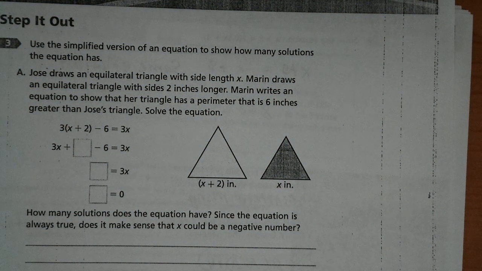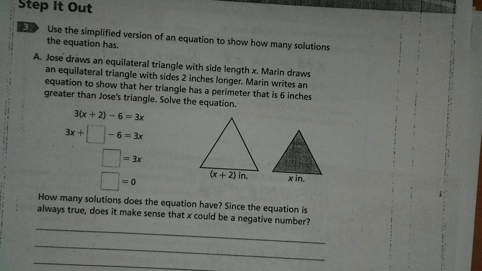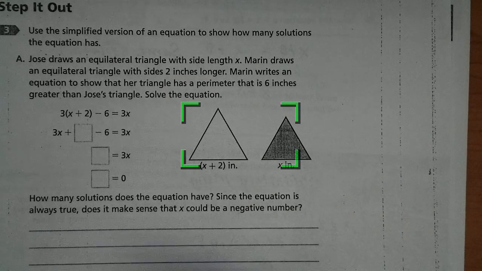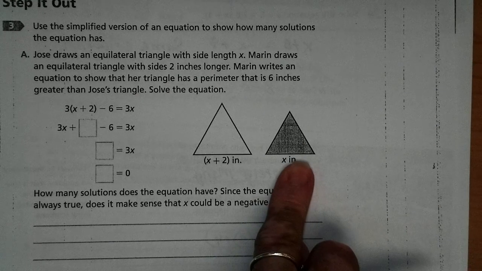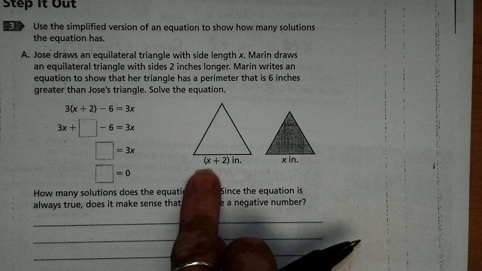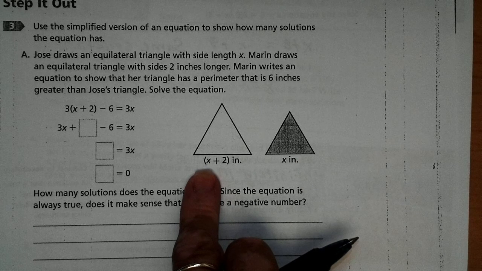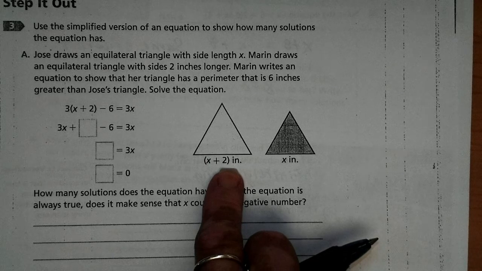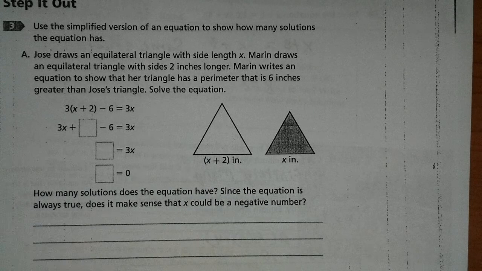So it says, use the simplified version of an equation to show how many solutions the equation has. Jose draws an equilateral triangle with the side length x. Marian draws an equilateral triangle with the side length 2 inches longer. Marian writes an equation to show that her triangle has a perimeter that is 6 inches greater than Jose's triangle.